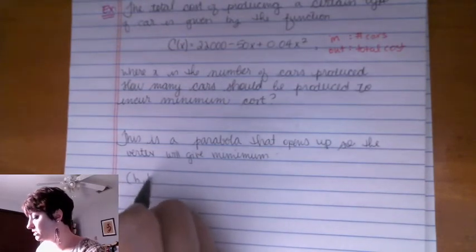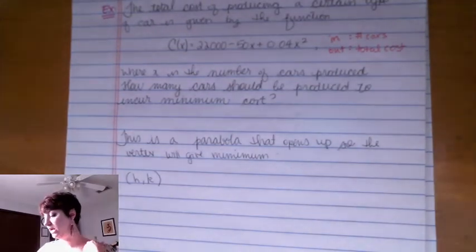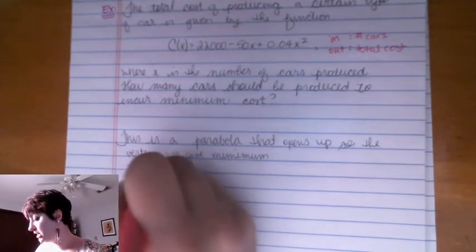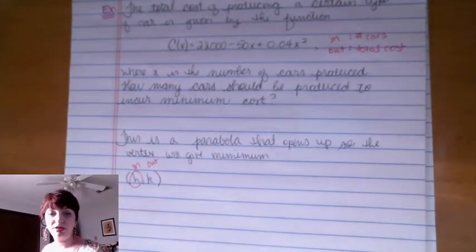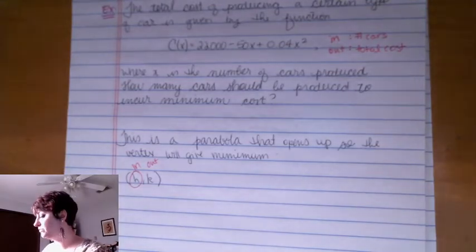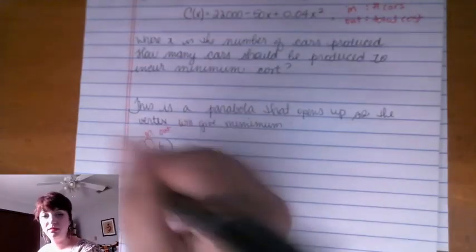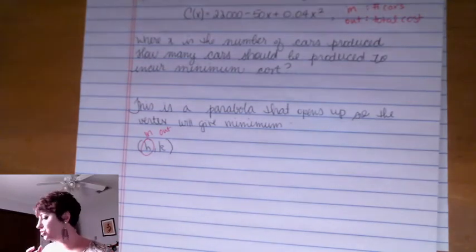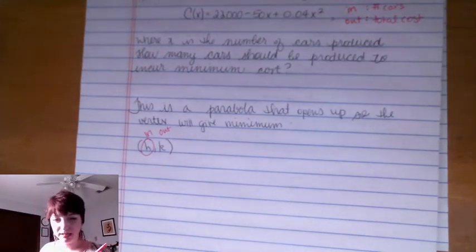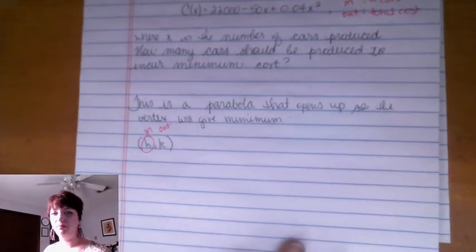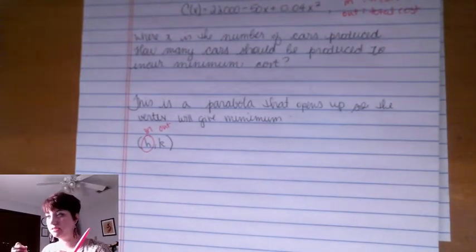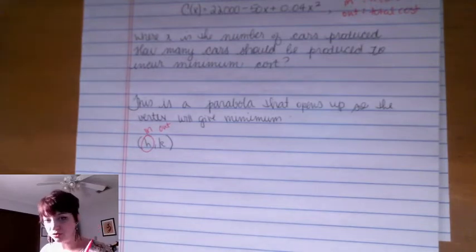The vertex is given by h, k. H is the in value, k is the out value. We just want the h. Now, however you want to write that in your own work is up to you. I'm not really sure what the best way to write it is myself, but I want to somehow have it visually that the vertex is h, k and we only need the first coordinate.